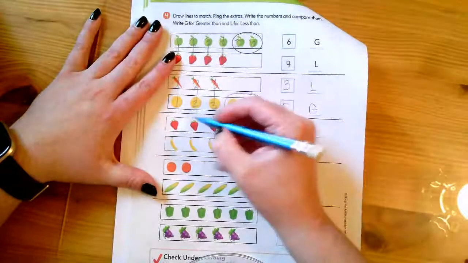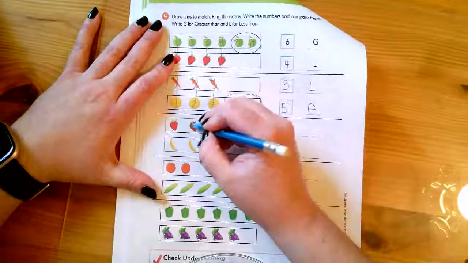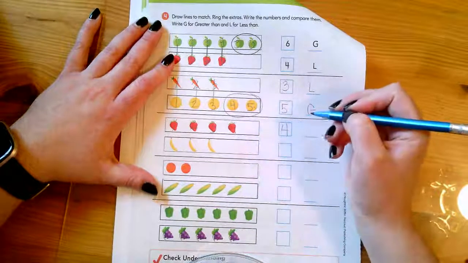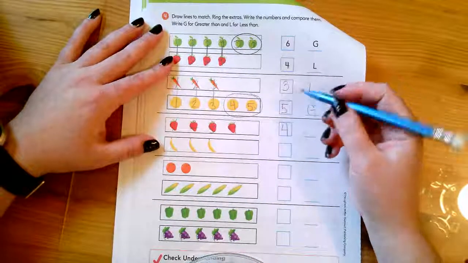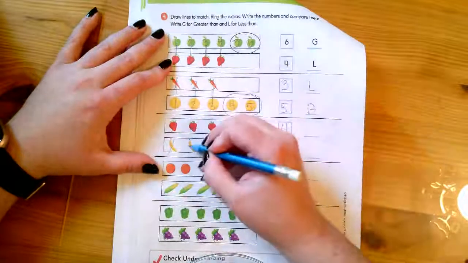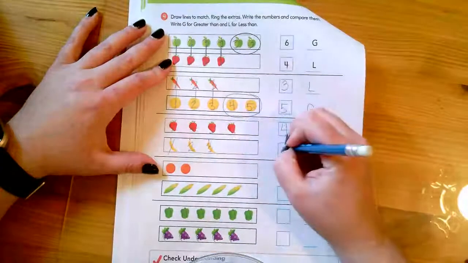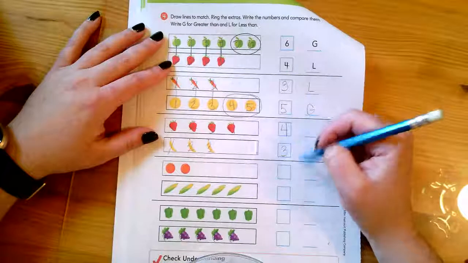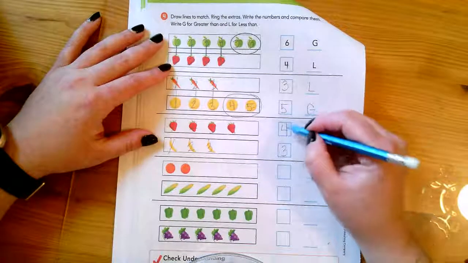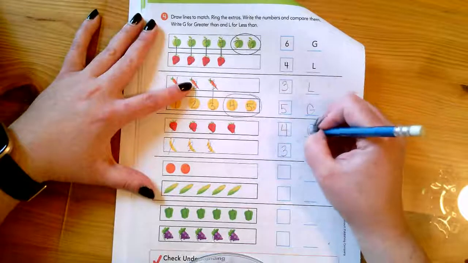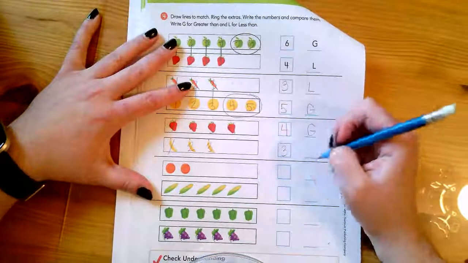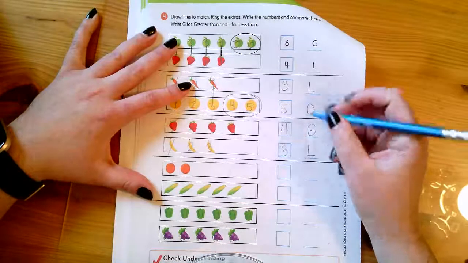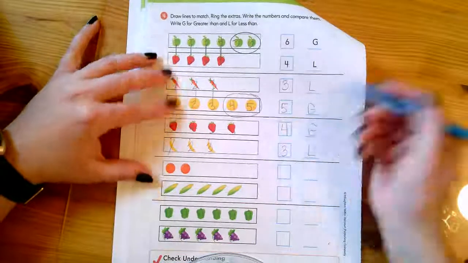First, we're going to count our strawberries. 1, 2, 3, 4. And we're going to write it in the box. Then we're going to count our bananas. 1, 2, 3. And I'll write it in the box. Can we tell already which one is greater and which one is less? 4 is greater. And 3 is less. But let's find out how much less or how much greater.